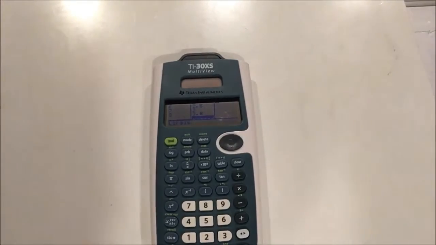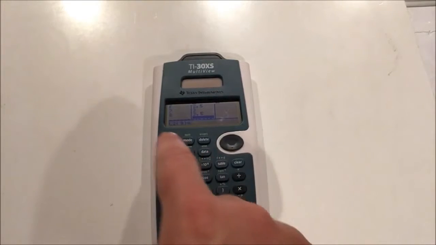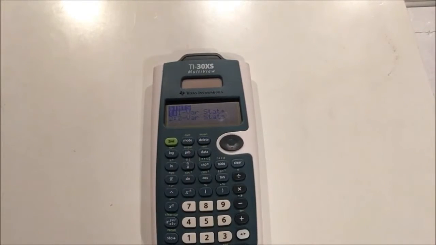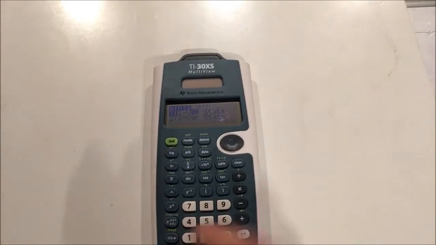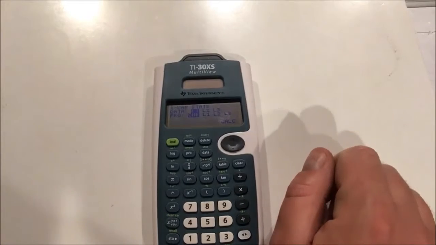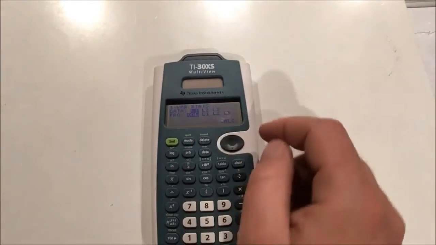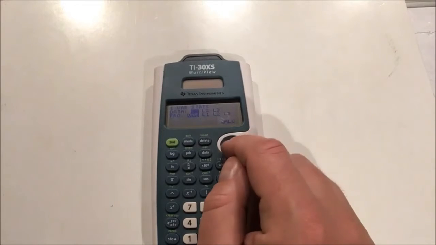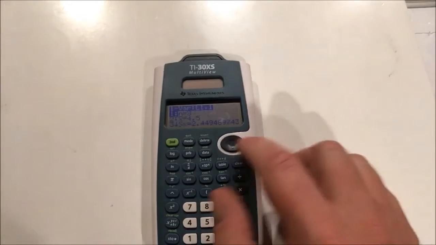Now, this calculator can do a couple things with this data, some basic statistics. If I press second data, it allows me to look at 1 variable stats or 2 variable stats. I'm going to look at 1 variable stats, and I'm going to take the data as L1 and frequency, and it allows me to calculate a couple things.